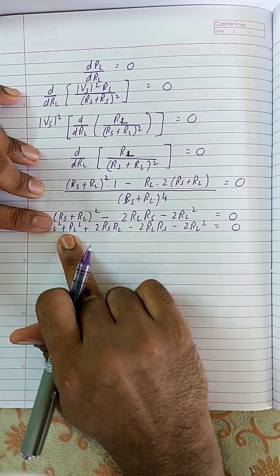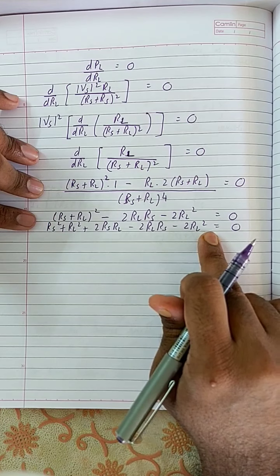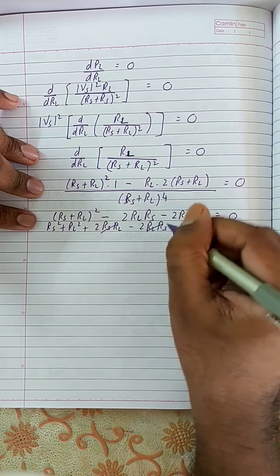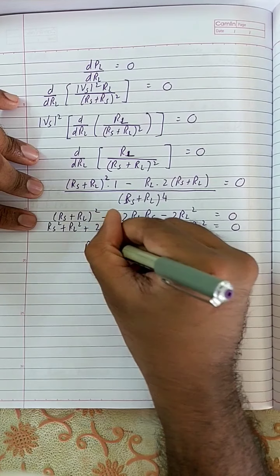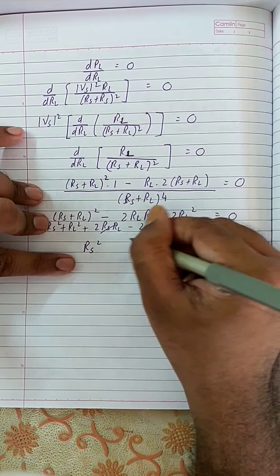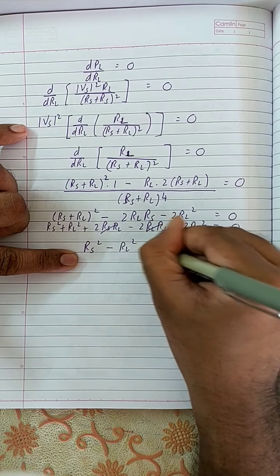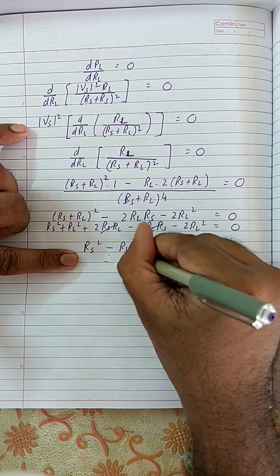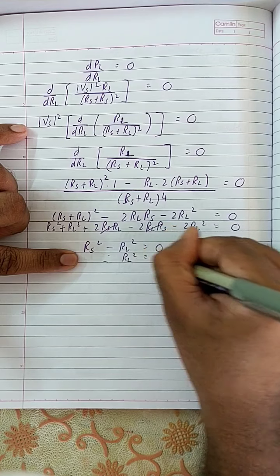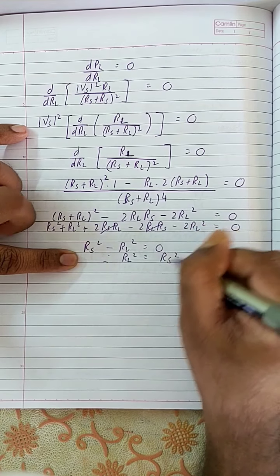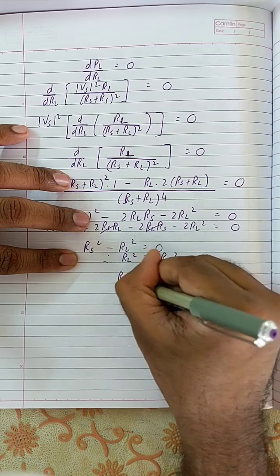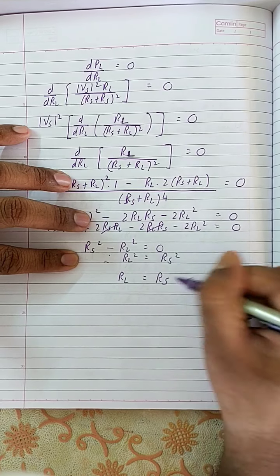And this RL square minus 2RL square is minus RL square, and these two will cancel each other. So basically you have RS square minus RL square equal to 0. Therefore RL square is equal to RS square, or in other words RL is equal to RS.